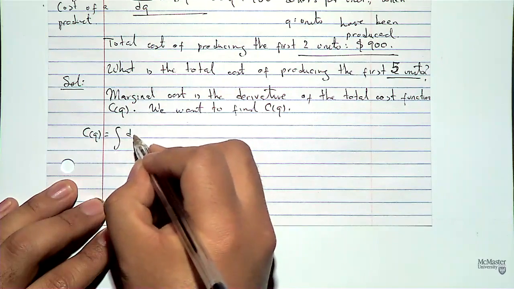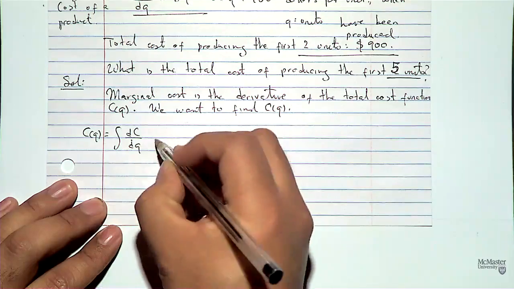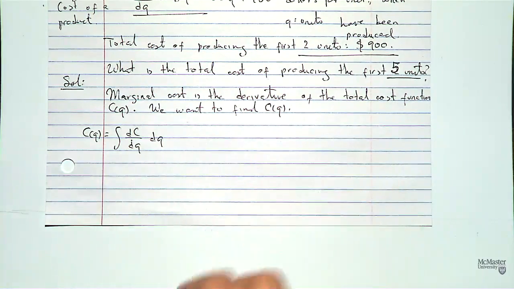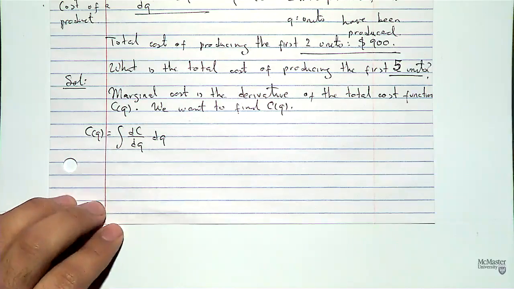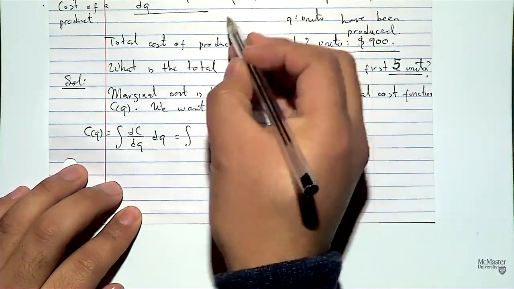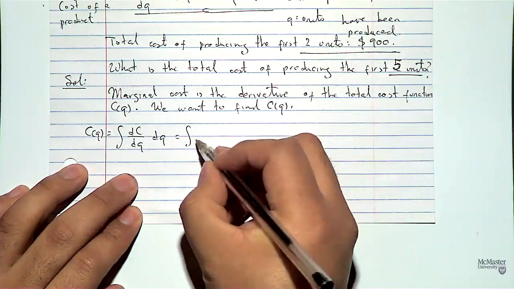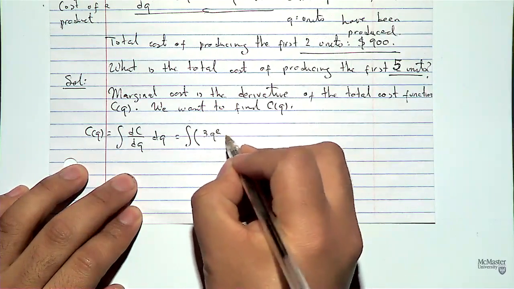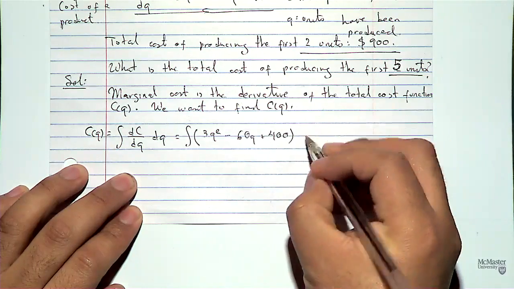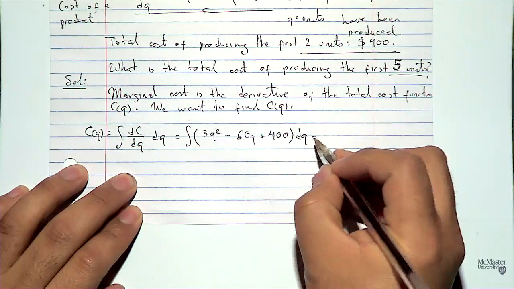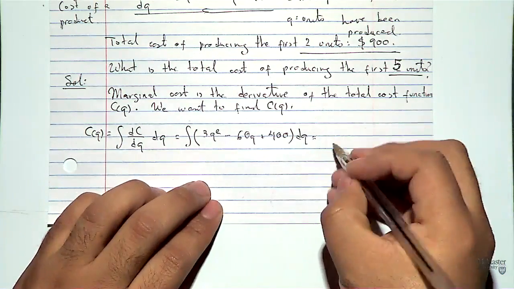So this goes to the material that we did before. If I integrate the derivative of c with respect to q, I will get c of q, and then I will have to determine the constant of integration by means of the information that I have been given. So that is what we will do, and we were provided this function, right? So that is the integral of 3q squared minus 60q plus 400 integrated over the variable q. So you have the dq.